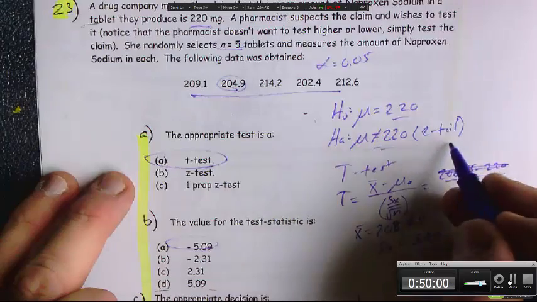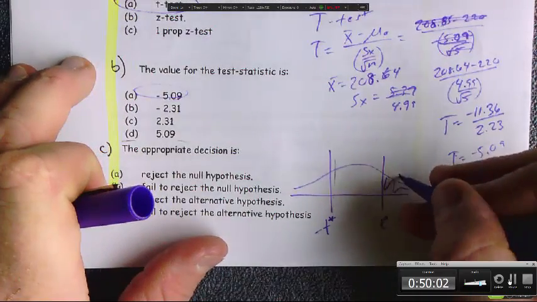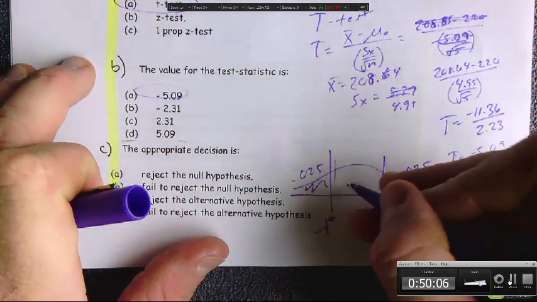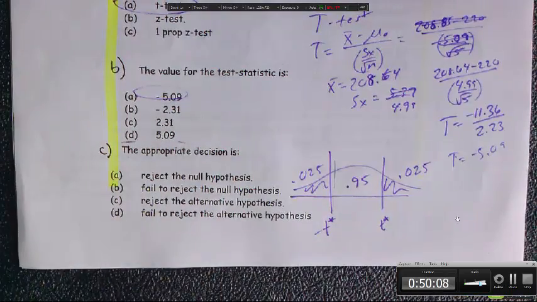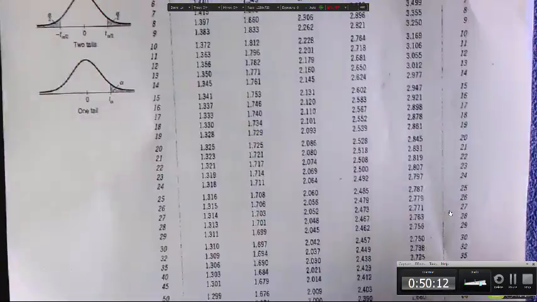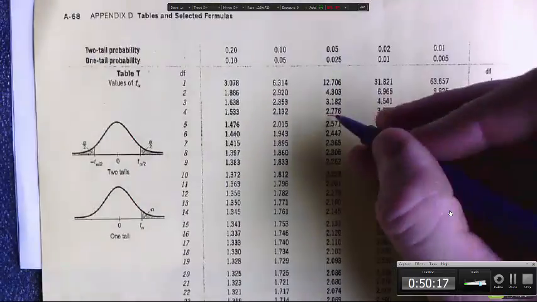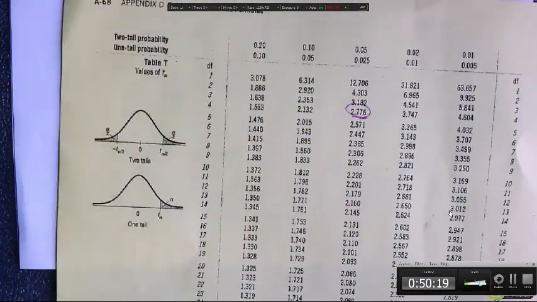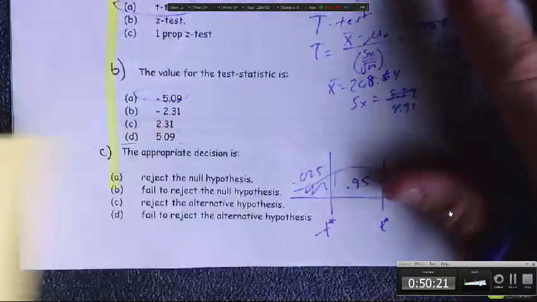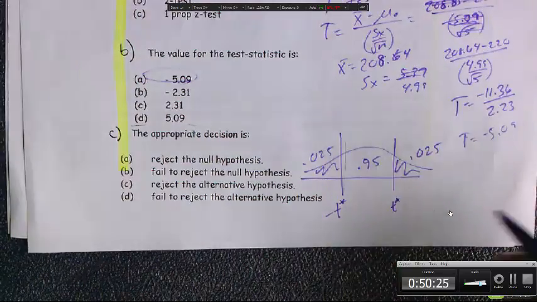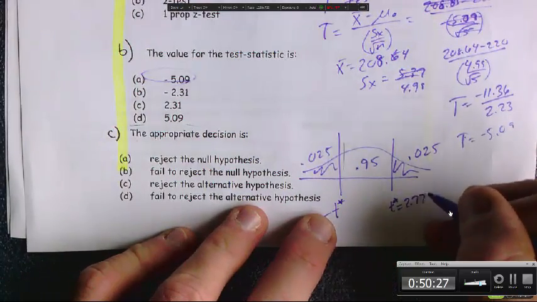We're doing a two-tailed test, which means that each of these regions has to make up 2.5% of the curve, making this a 95% confidence interval. So we go to our 95% confidence interval column on our t-chart. We go to degrees of freedom of 4 because there are 5 elements in this data set, and we get the t-critical as 2.776.